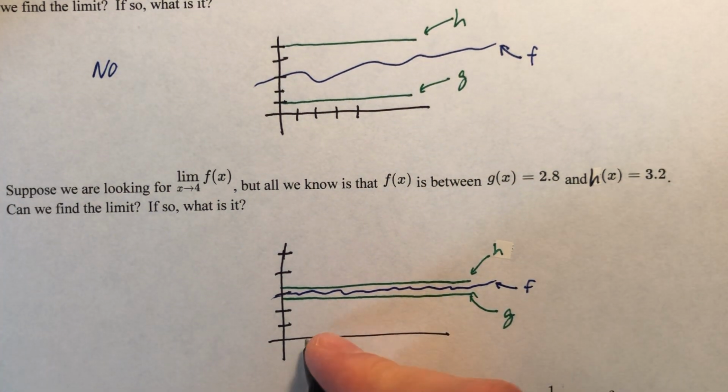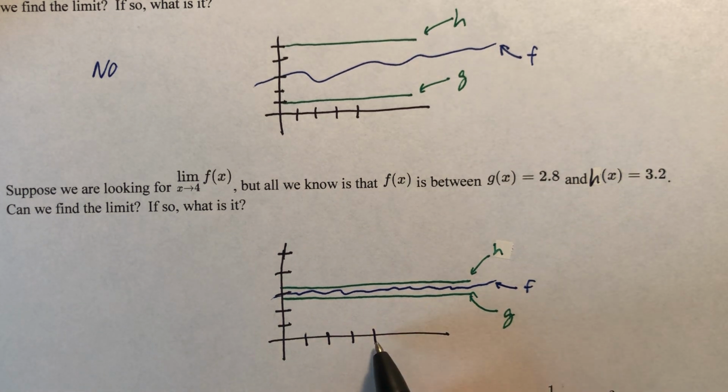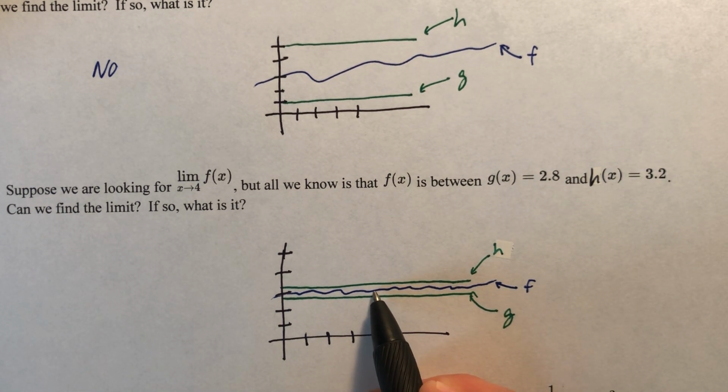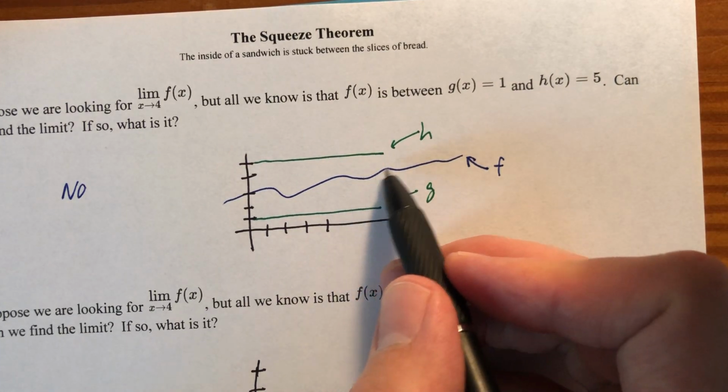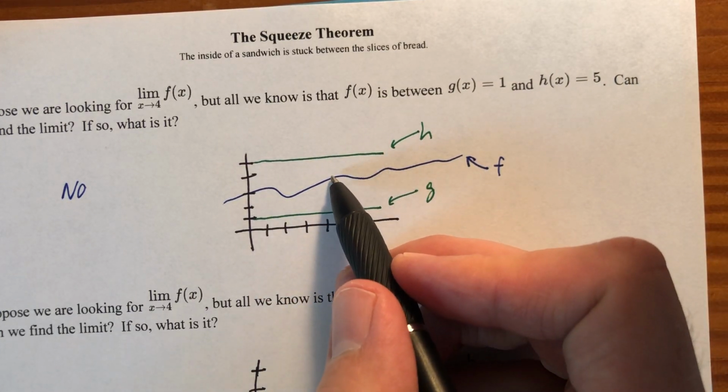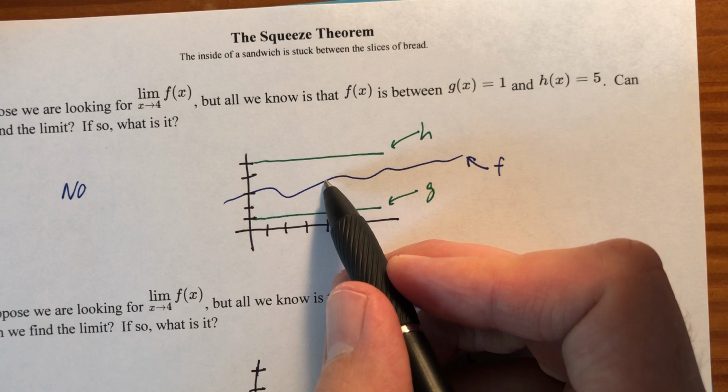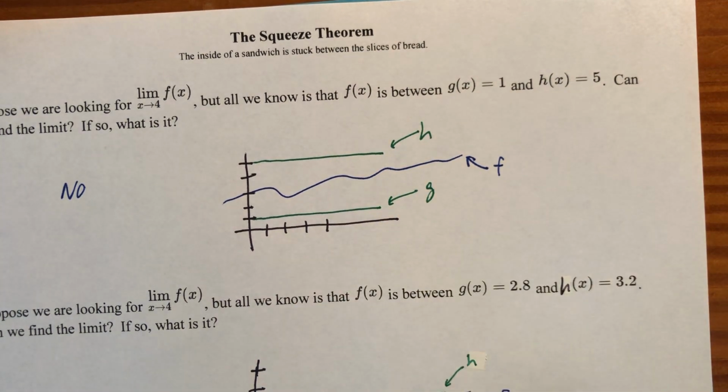But in the end, at 1, 2, 3, 4, I still don't know the exact y value. I know it's somewhere between 2.8 and 3.2, but I don't know exactly what it is. Similarly, I knew that the limit as I approached 4 would be somewhere between 1 and 5, but I don't know what it is.